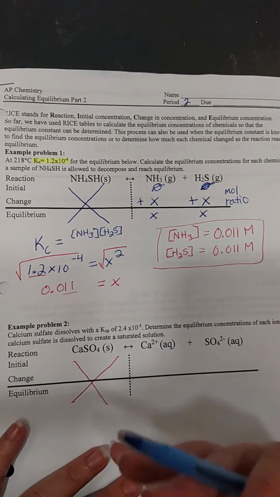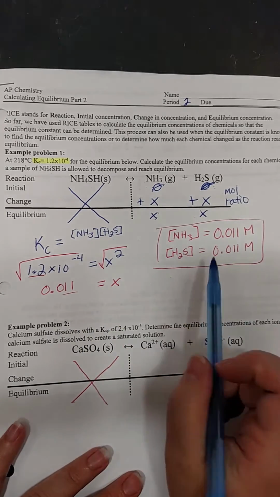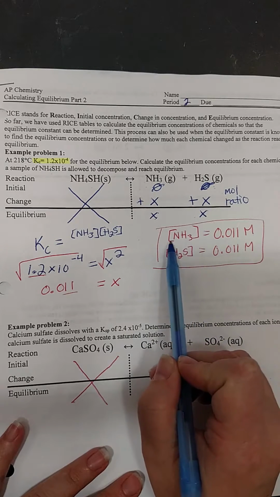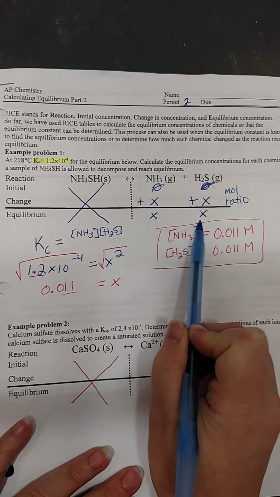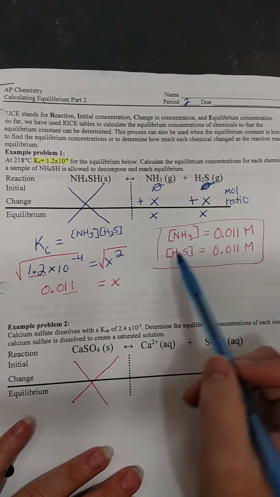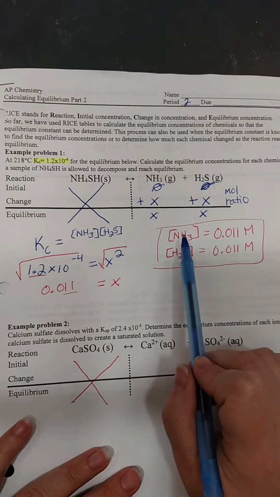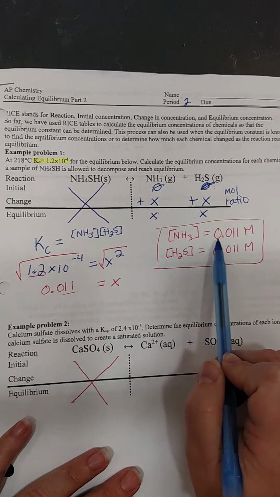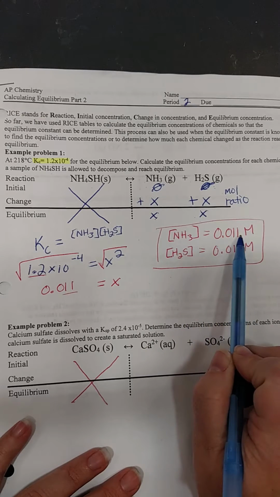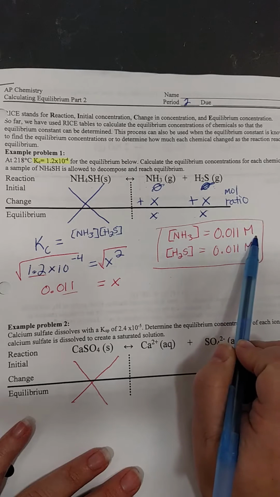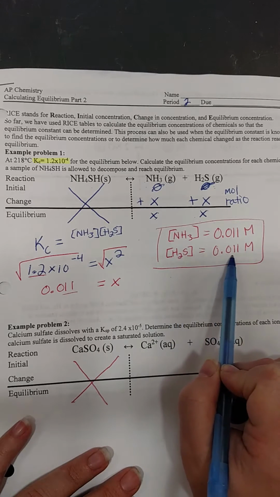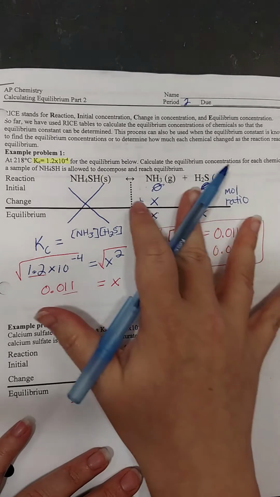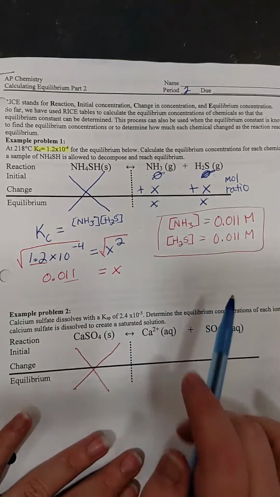To record and report the final answer, we have to actually state what the concentrations of each of the chemicals are. They are equal to x in both of these cases, but that's not always true, so we want to make sure we actually record the values. So the concentration of NH3 ammonia is 0.11 molar. We want to include the units because it's a concentration. And the concentration of H2S is 0.011 molar. So we did this one together in class.